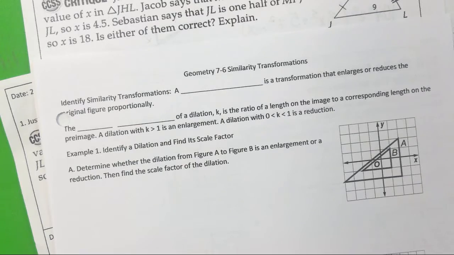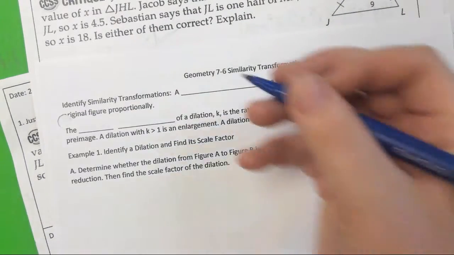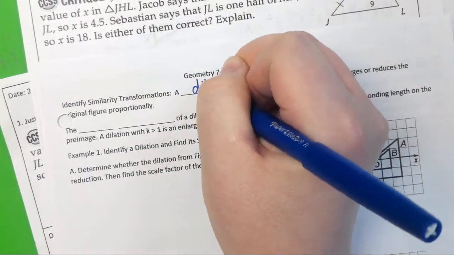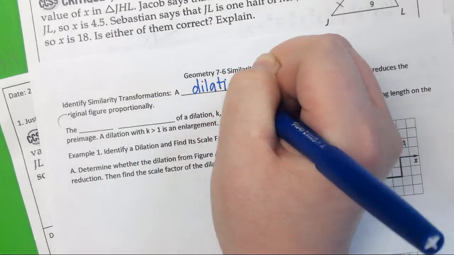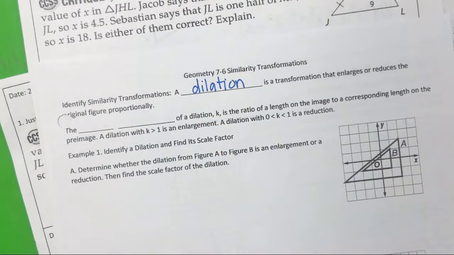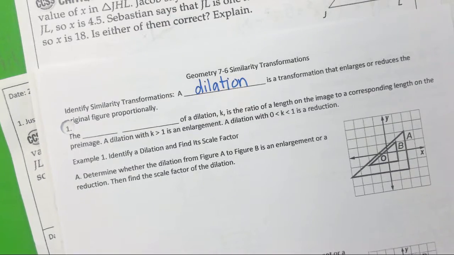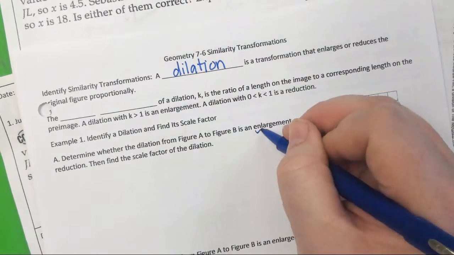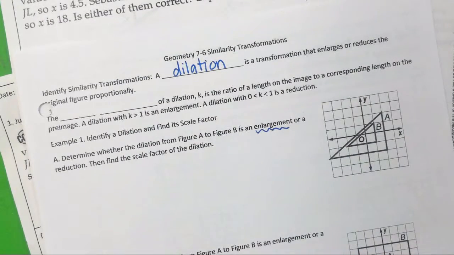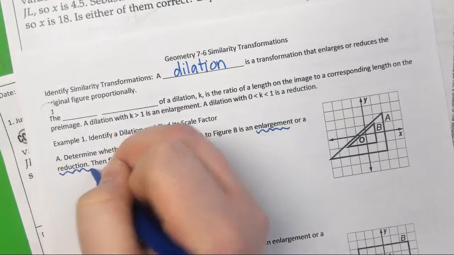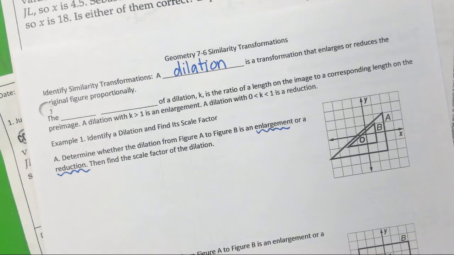Okay, so a transformation where we change sizes is like a dilation. What part of your body do you get dilated? Your eyes. So you already know what happens with a dilation. What happens to your pupil? It gets really big. So we're going to have a dilation, but ours can get larger or smaller. If it gets larger, it's called an enlargement. If your eye gets smaller, we would call it a reduction. So we're either enlarging the shape or we're reducing the shape.